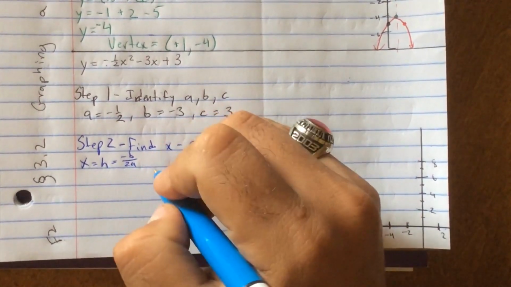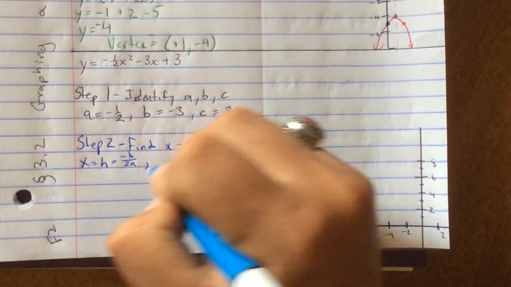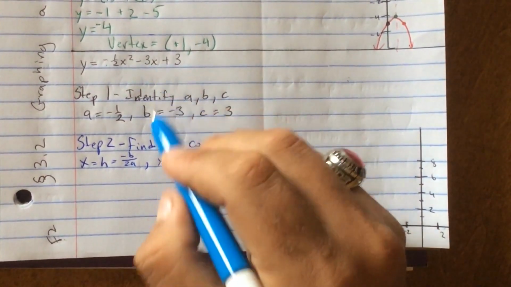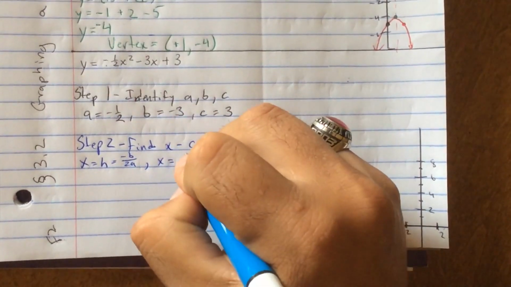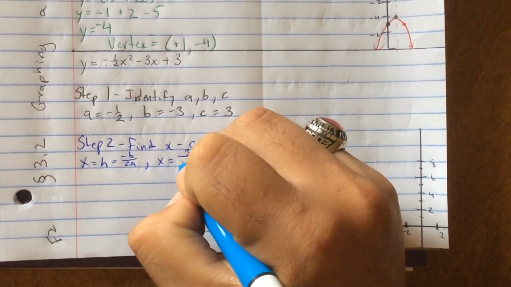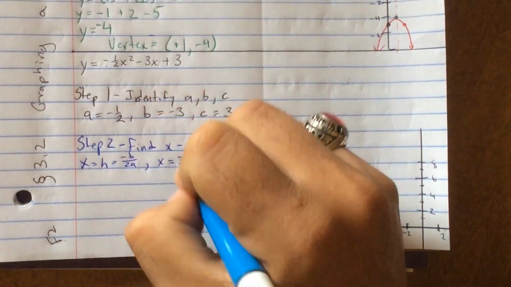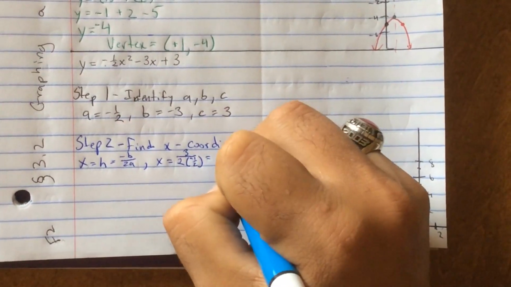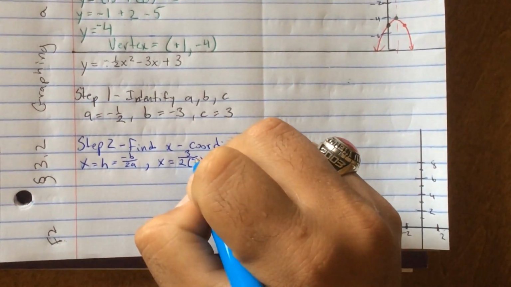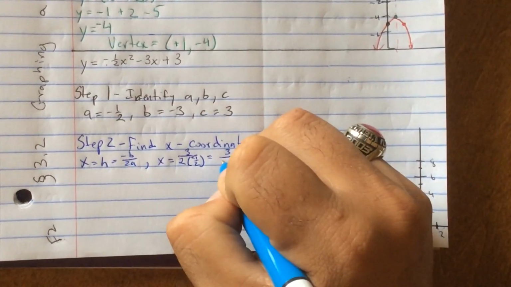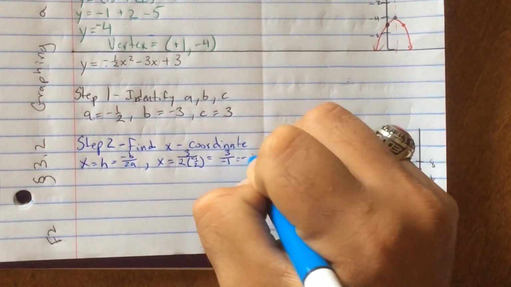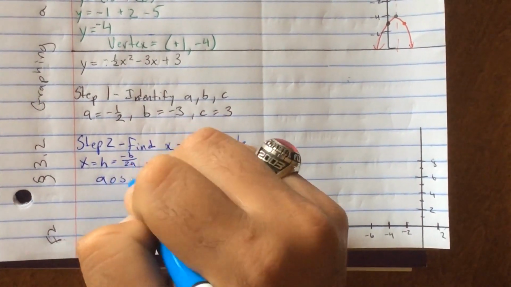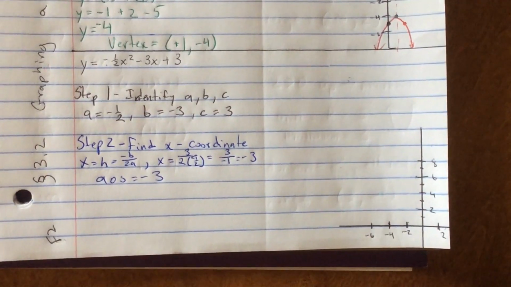So our x is going to be equal to negative b, which was our negative 3, so it's actually going to be positive 3, over 2 times our a, which is negative 1/2. So this is going to be equal to 3 over 2 over 2, which is 1, so negative 1, this is going to be equal to negative 3. So our x or our h or our axis of symmetry is going to be equal to negative 3.